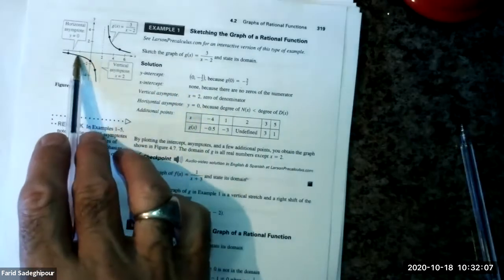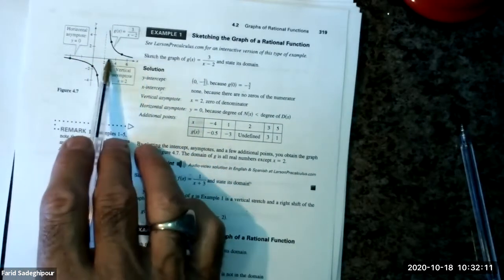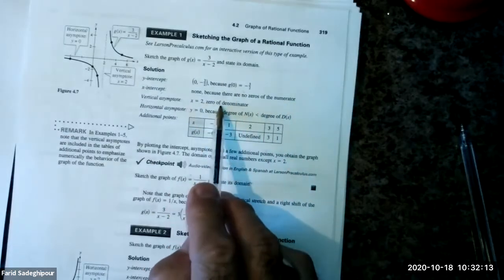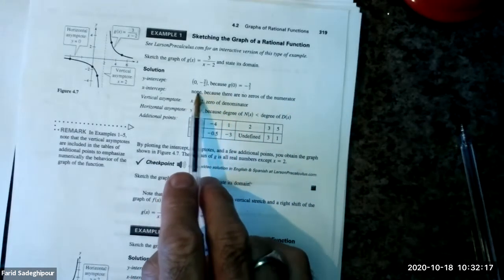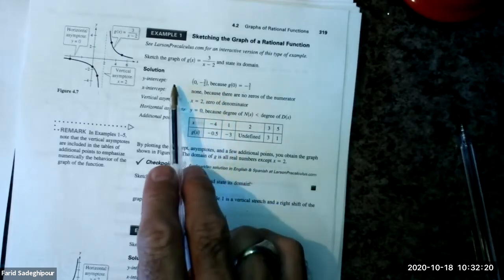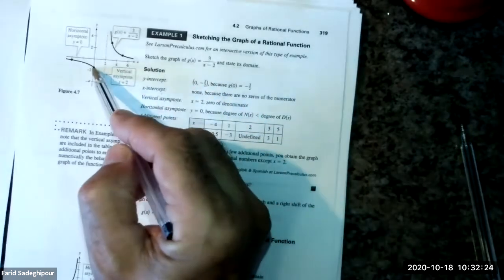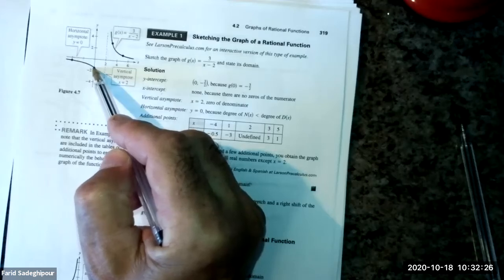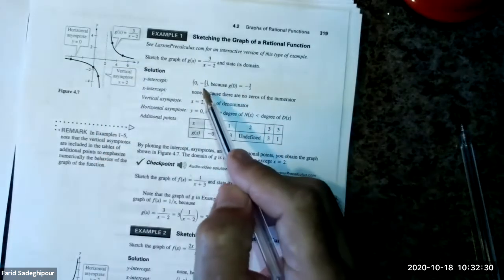So you don't have any x-intercept. And you can actually see that. Our graph cannot intersect the x-axis anyway. So there is no x-intercept, right? But there is a y-intercept, minus 1.5, which is this point. So my graph intersects the y-axis at this point. That's why it's minus 1.5.